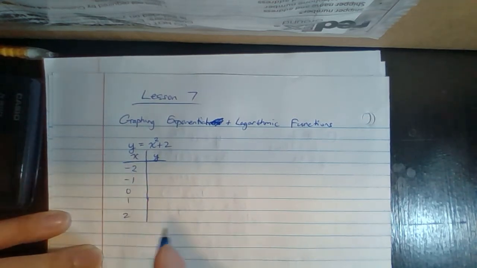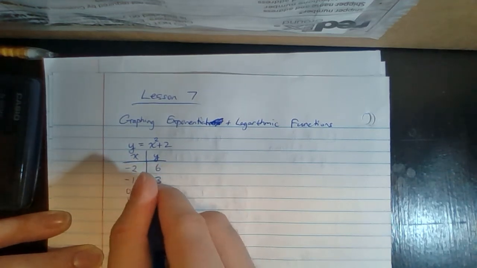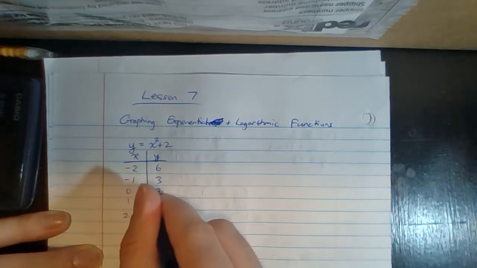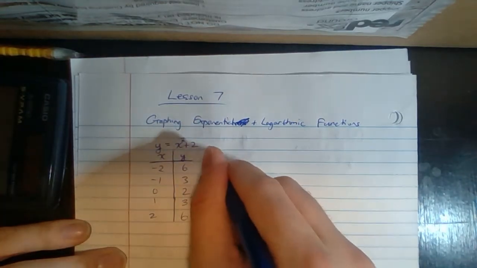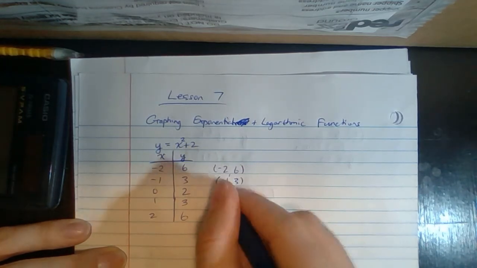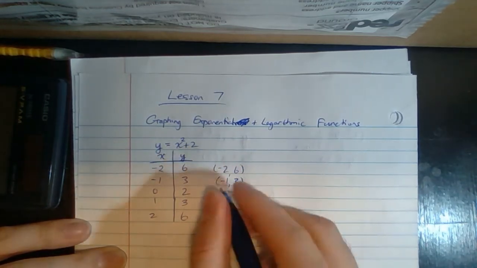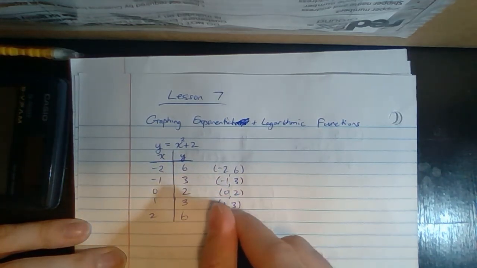So if we put x equals negative 2 in, negative 2 squared is 4, plus 2 is 6, negative 1 squared is 1, plus 2 is 3, 0 squared is 0, plus 2 is 2, 1 squared is 1, plus 2 is 3, 2 squared plus 2 gives us 6. We have these 5 points. Negative 2, 6, negative 1, 3, 0, 2, 1, 3, and 2, 6.